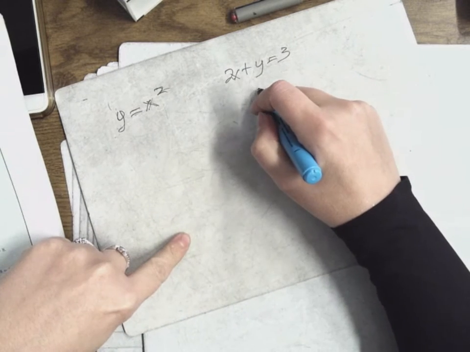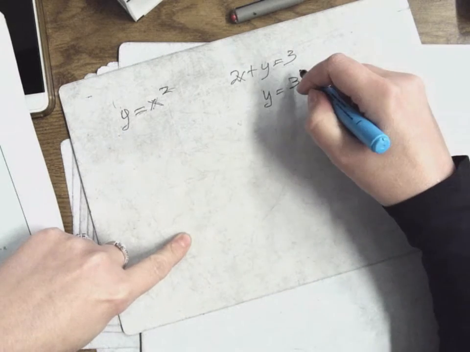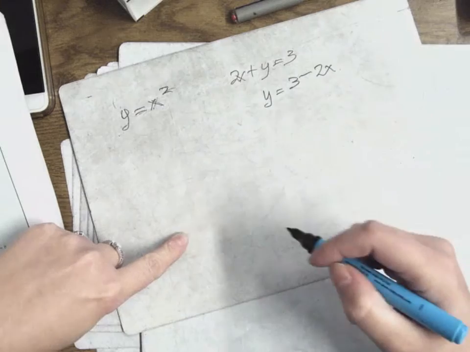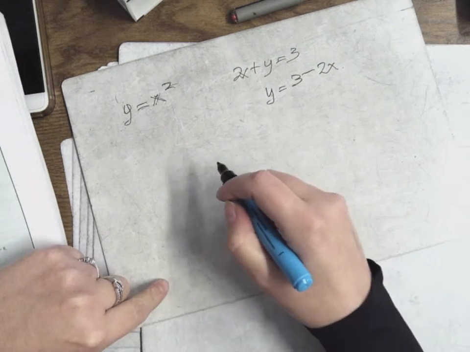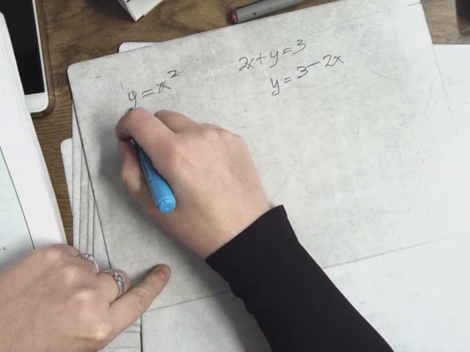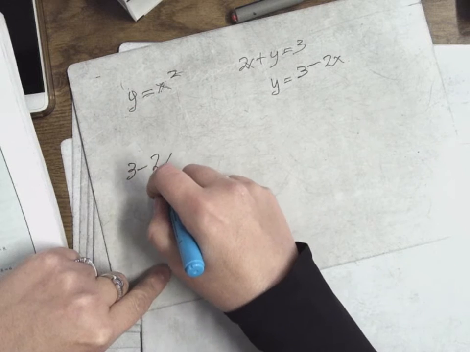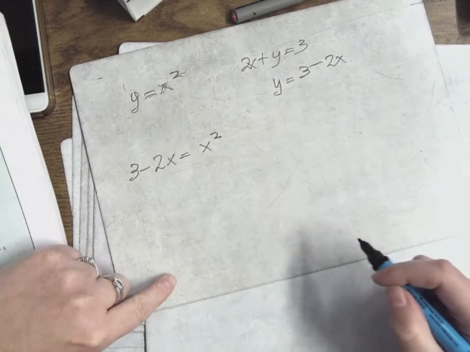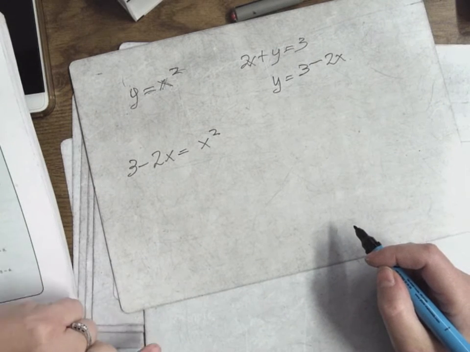So I'm going to rearrange that to y equals 3. The 2x comes over and becomes minus 2x. Is that okay? Yeah. 3 minus 2x. So everywhere I see a y, I'm putting in a 3 minus 2x. So instead of that y, I put in 3 minus 2x, and then I have equals x squared. Okay? Yeah, that's exactly my next step.